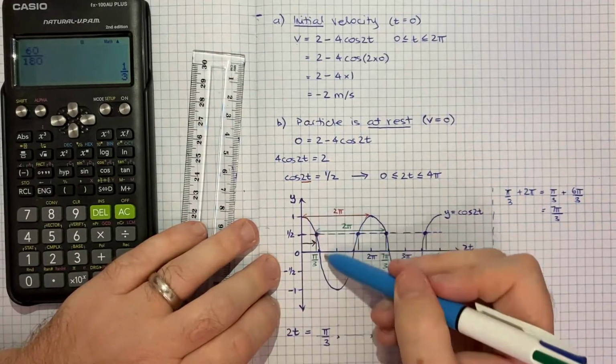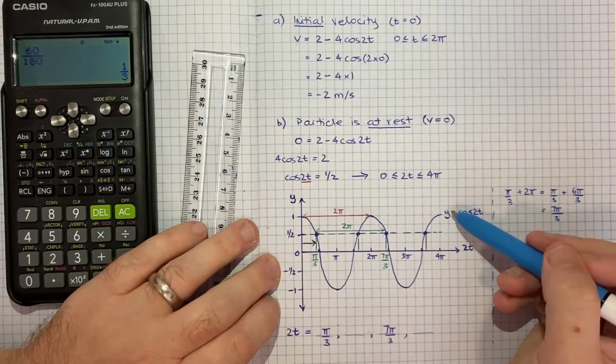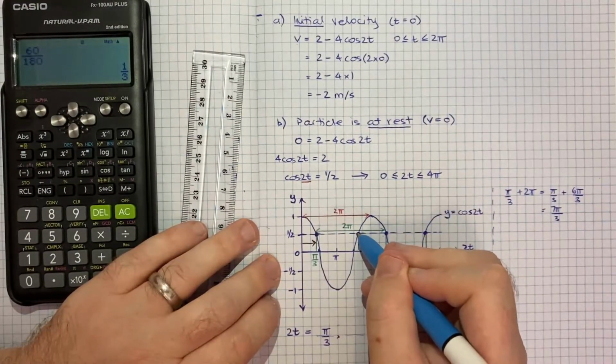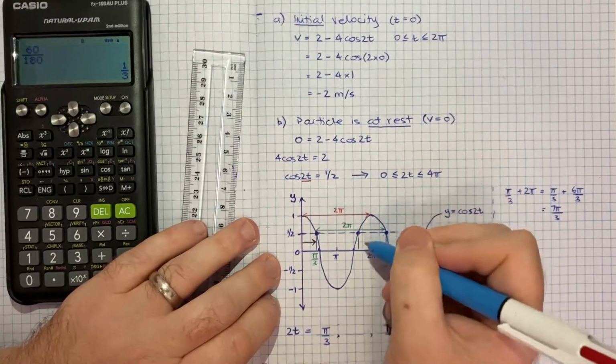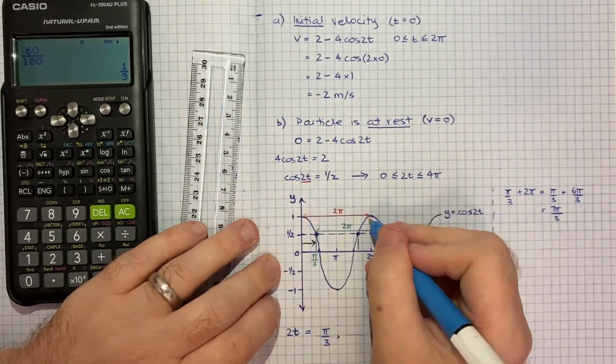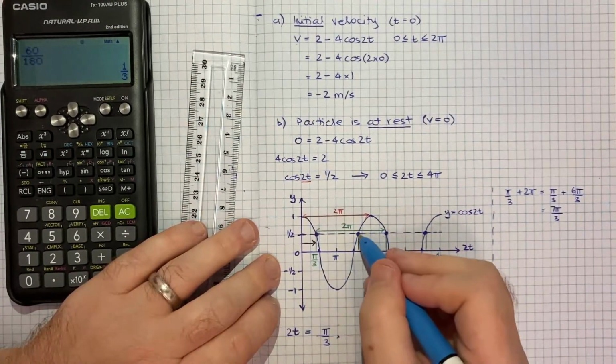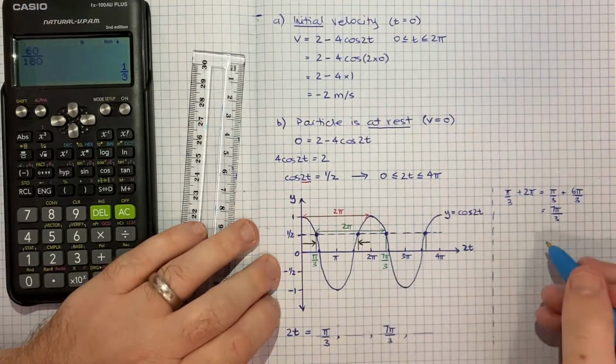And because the cos curve is symmetrical, what it means is that this point here will be the same distance backwards from the peak. So from this peak here, we've moved the same distance, in other words, pi on 3.